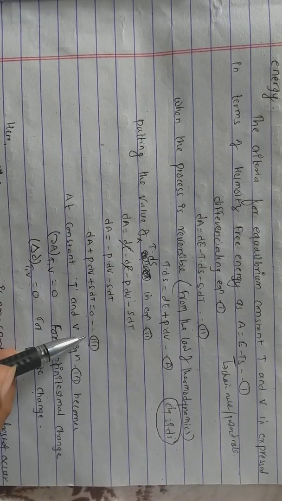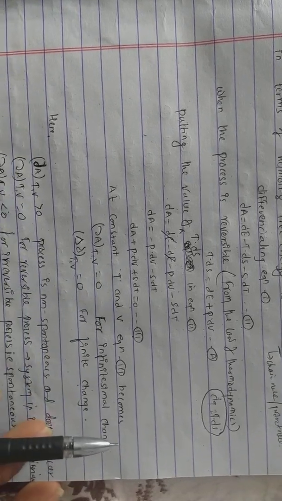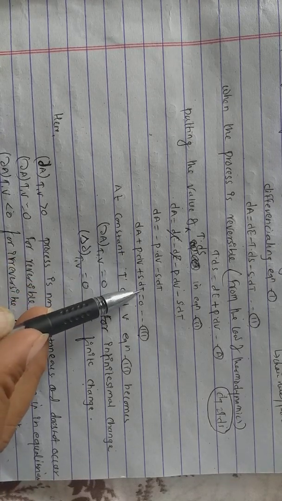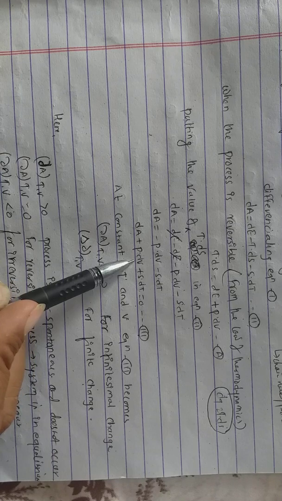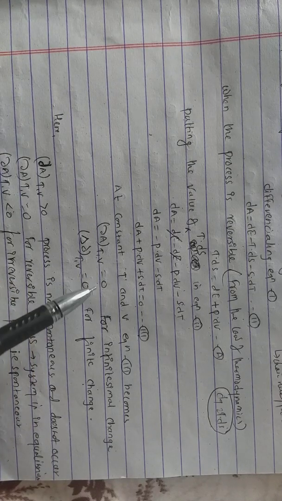This is equation 3. At constant temperature and volume, at constant temperature this term S dT is 0, and at constant volume this term P dV is 0. So the product result is 0. dA = 0 at constant T and V.